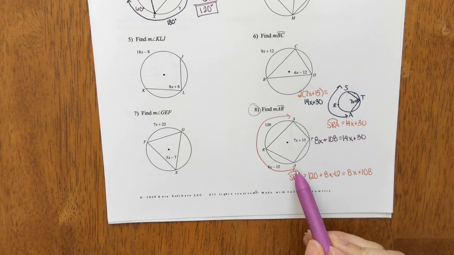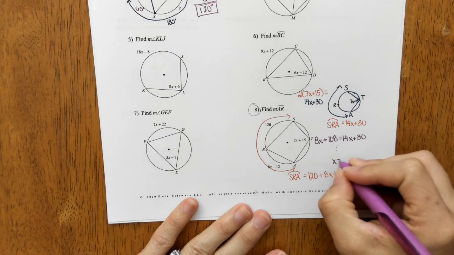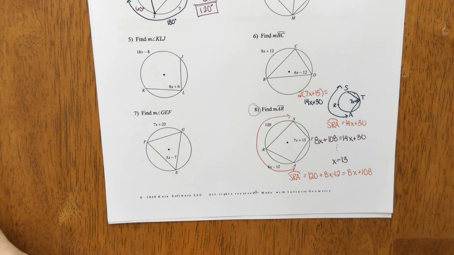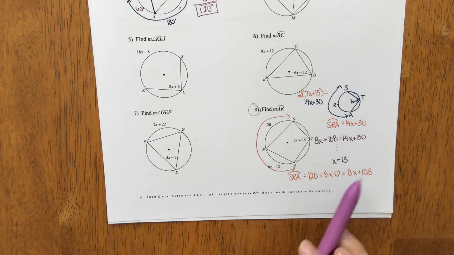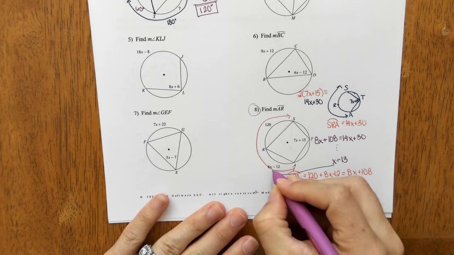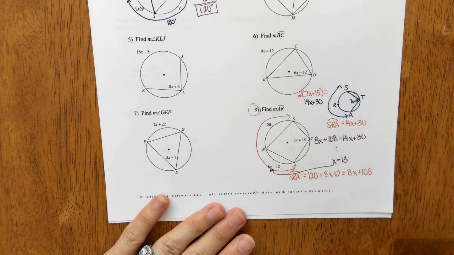Once you're done, you solve this for x. I think you get x equals 13. And then you end up plugging it in right here. So again, you find x and plug it in because they're trying to find arc AR.